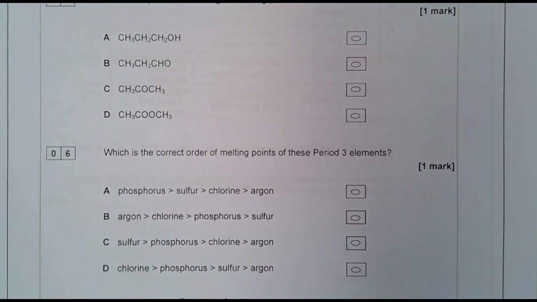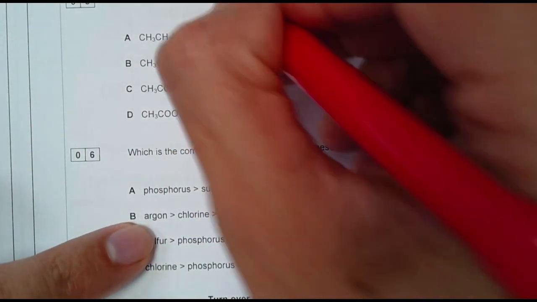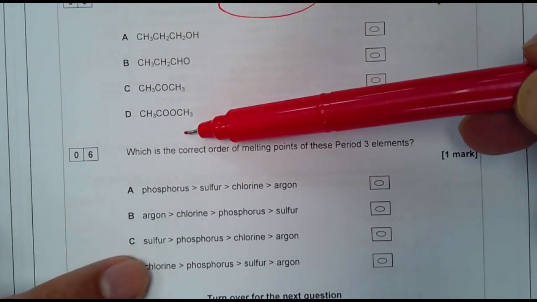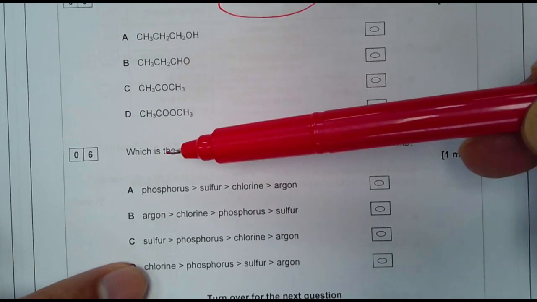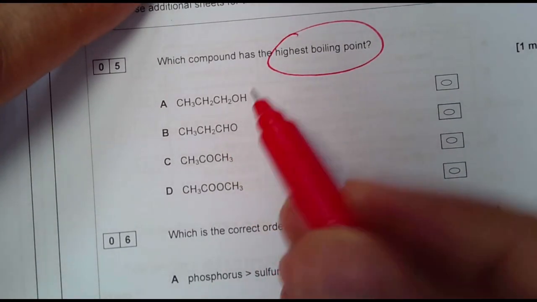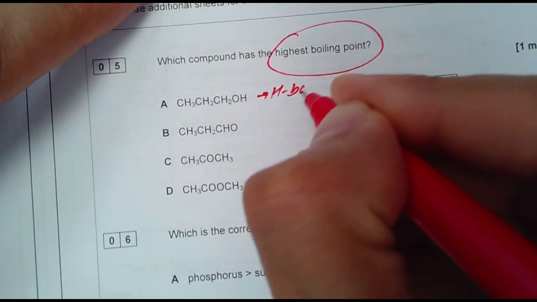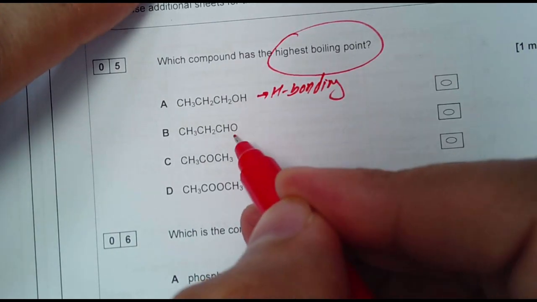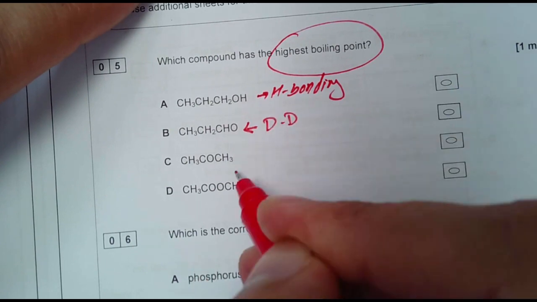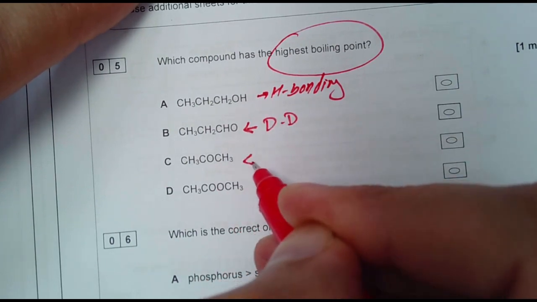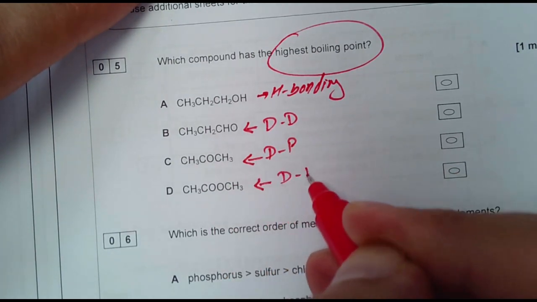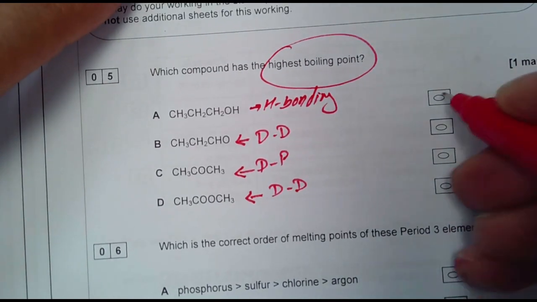Here it says, which compound has the highest melting point? Now you need to recall, melting point will depend on intermolecular forces, and these are all organic molecules, so they will all have intermolecular forces of attraction. I can clearly see the first one is alcohol. It will have H bonding. This is aldehyde. This one doesn't have H bonding. It will be dipole-dipole. This one is ketone. Again, dipole-dipole. This one is ester. Again, dipole-dipole. There's only one that has hydrogen bonding, so my answer will be A.